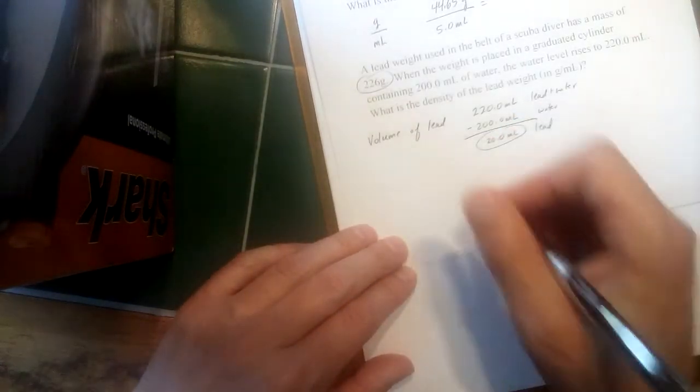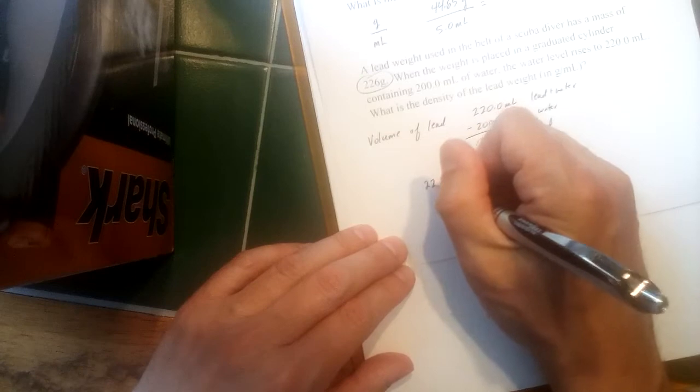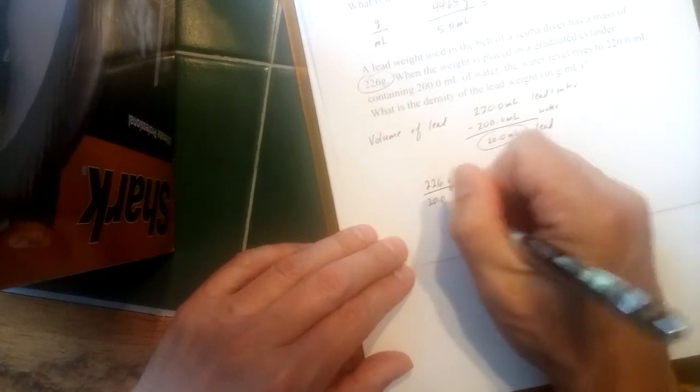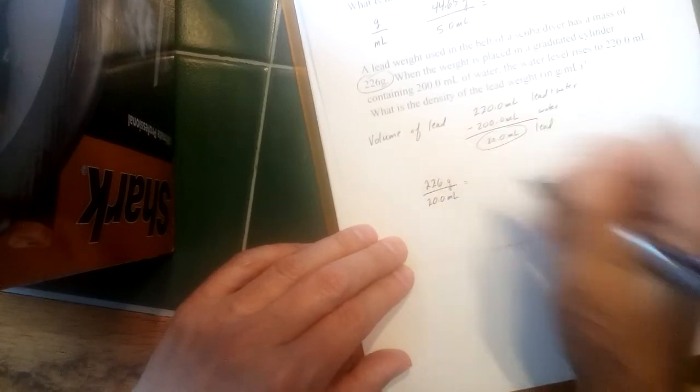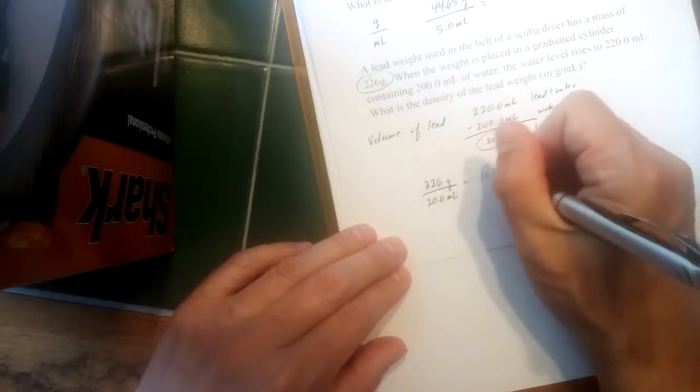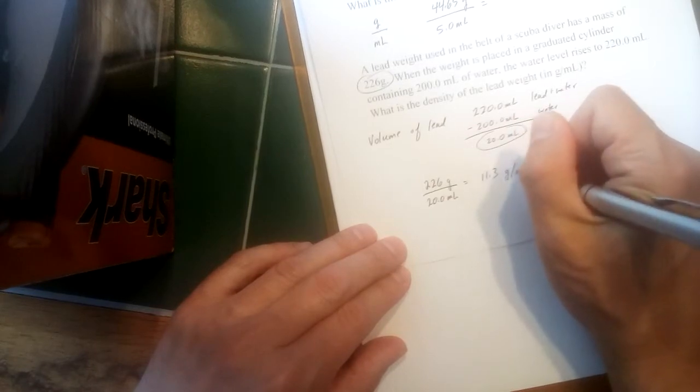The mass is 226 grams. The volume is 20 milliliters. Density is grams over milliliters, or mass per unit volume. So if I take 226 grams, divide by 20.0 milliliters, that will give me the density of the lead sample. So 226 divided by 20 is 11.3 grams per milliliter.